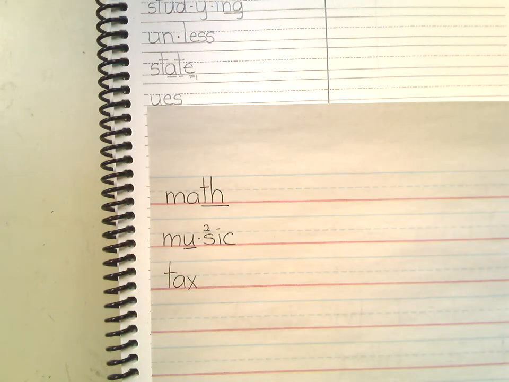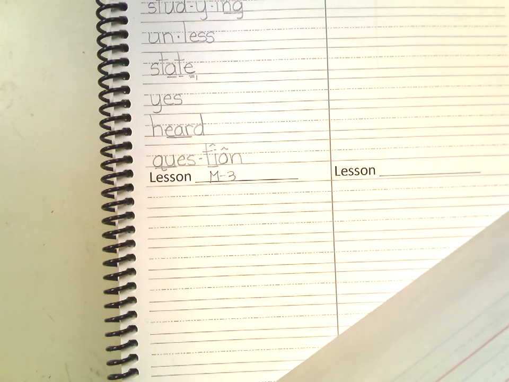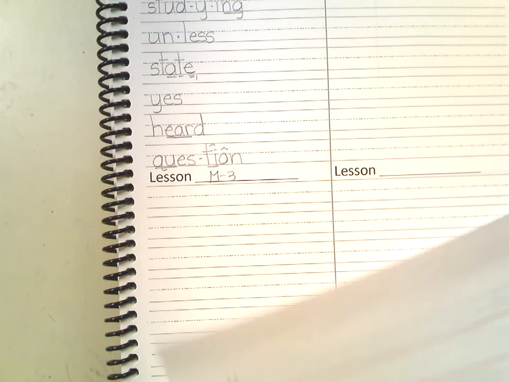All right, the next word is fill. Remember, what rule do we use at the end of fill? Good, we use our floss rule. We often double F, L, or S after a single vowel at the end of a one-syllable word.